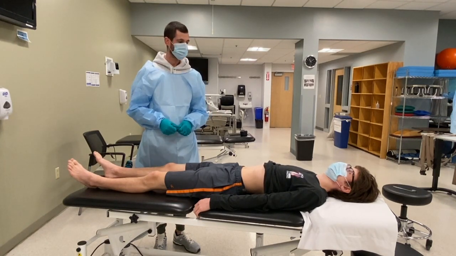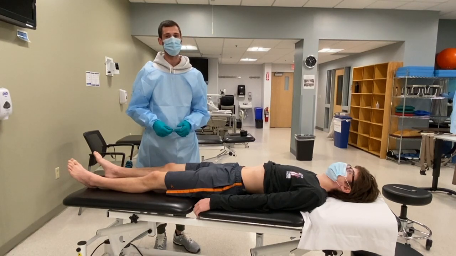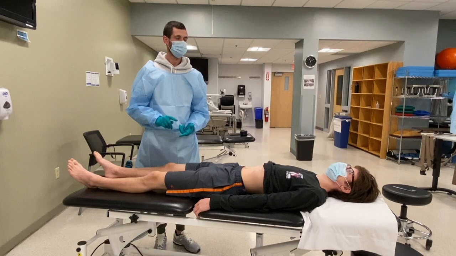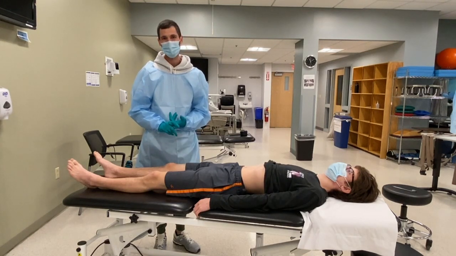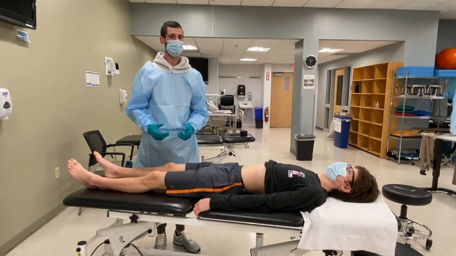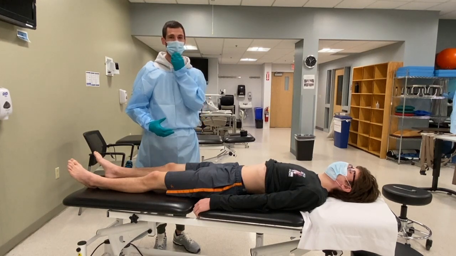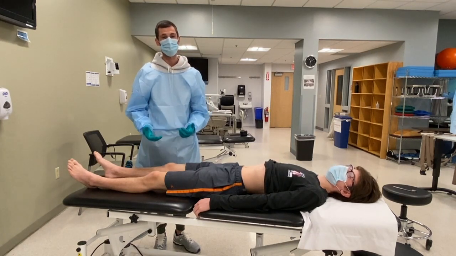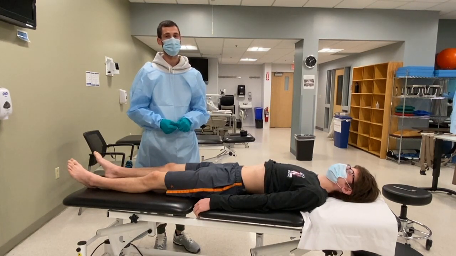So in order to assess for subtle weakness, we need to make sure that we achieve a break. In some individuals that might take multiple repetitions, but it's really important that we set ourselves up at an advantage and our patients are set up at a disadvantage, so that way we're able to see how strong that muscle is. And the only way to do that is to achieve a break, okay?